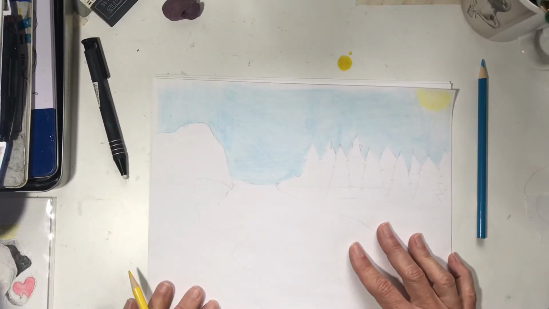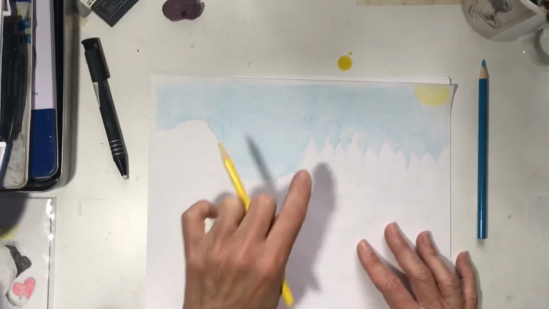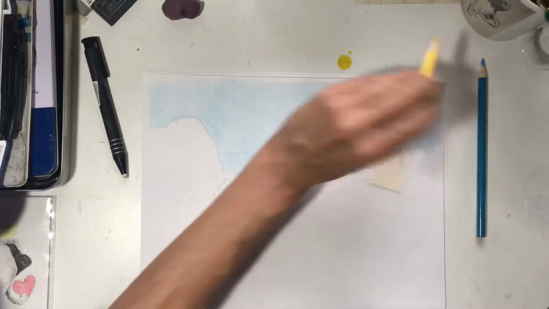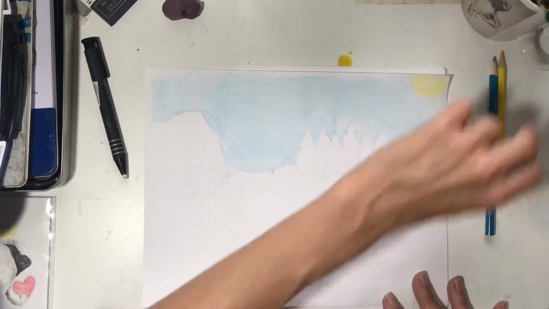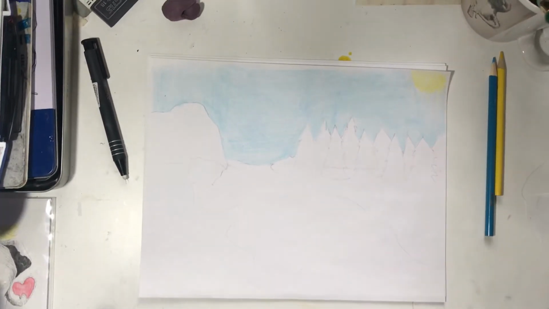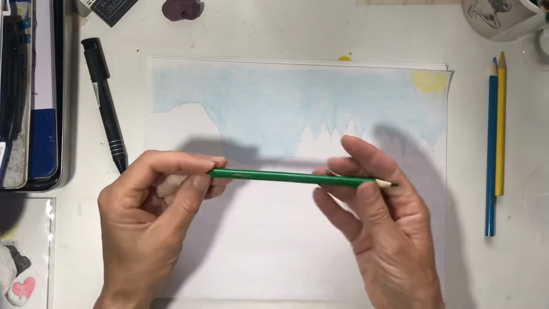Okay, green. So do we need yellow at all? Well, we'll leave it out. I'm not sure if we're going to need it, but we'll leave it out. Let's see, green. We need a nice green. Here's a nice green. Is that a good green?